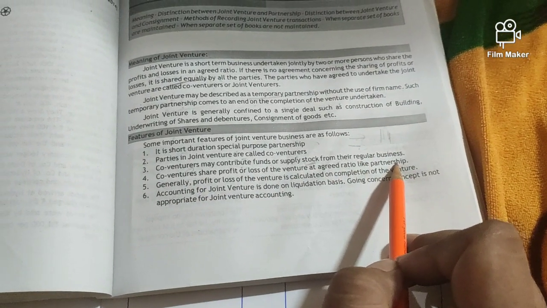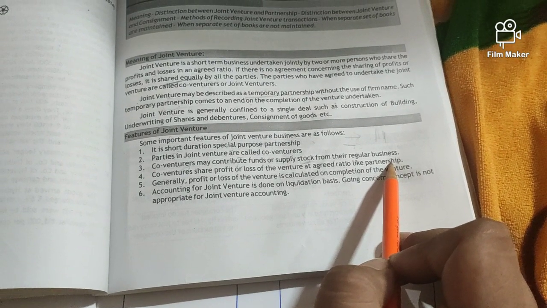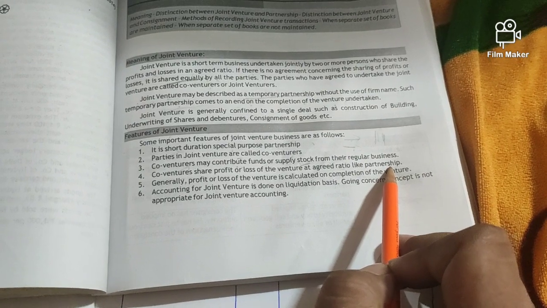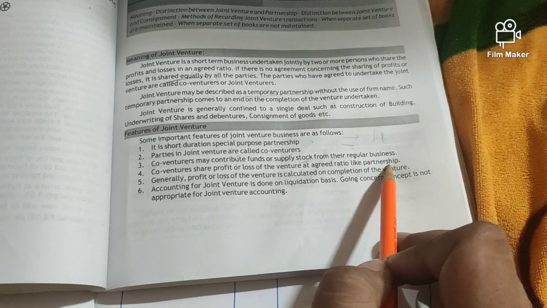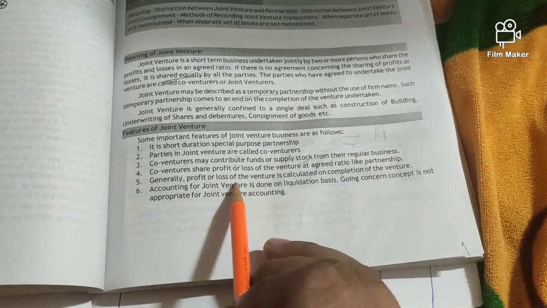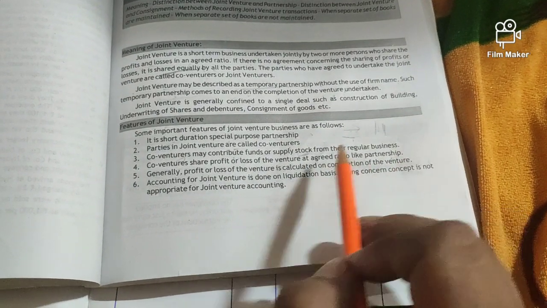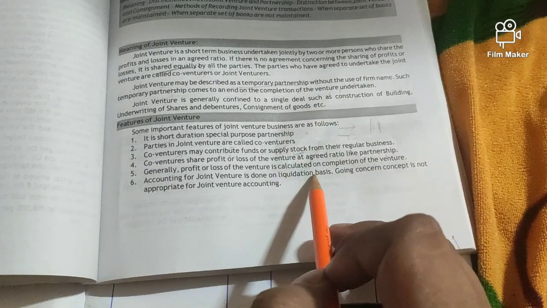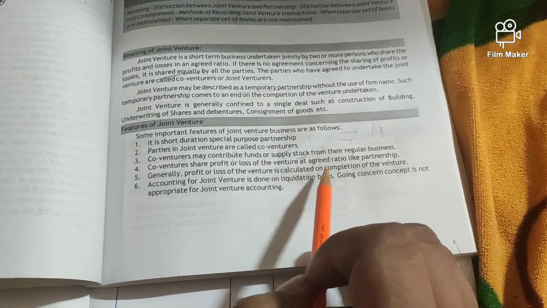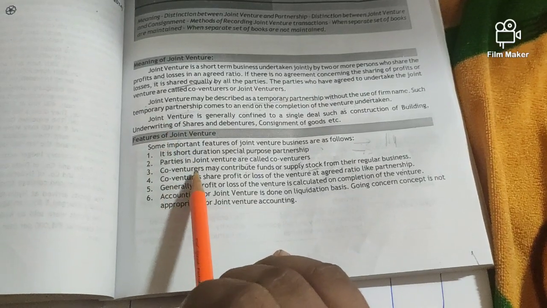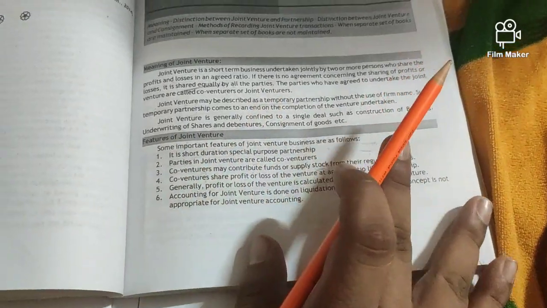And next, co-venturers share profit and loss at an agreed ratio like a partnership firm. I already said they share the profit and losses at an agreed ratio like a partnership firm, or they might also share equally. Generally the profit and loss of the venture is calculated on completion of the venture. When we complete the joint venture and all the expenses and materials are paid, then we get the profit or loss. So these are some of the features of joint venture. They might ask a 2 marks question.